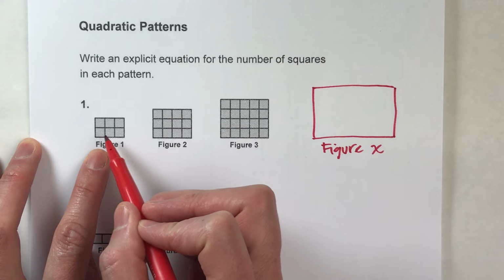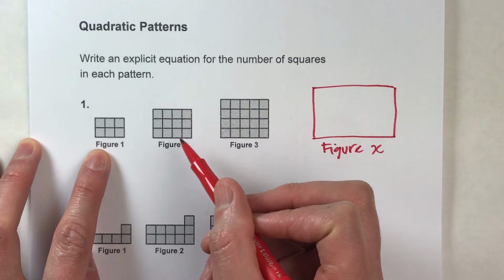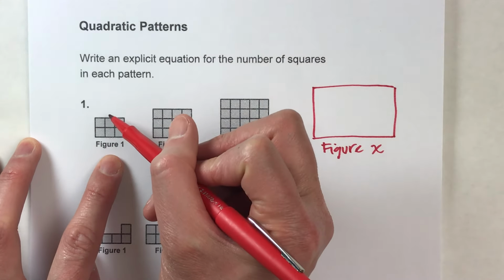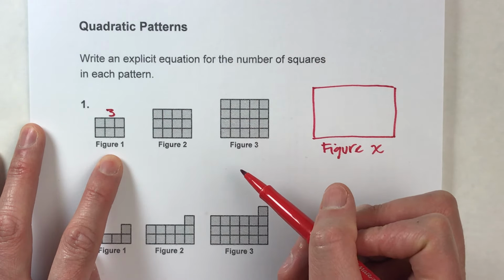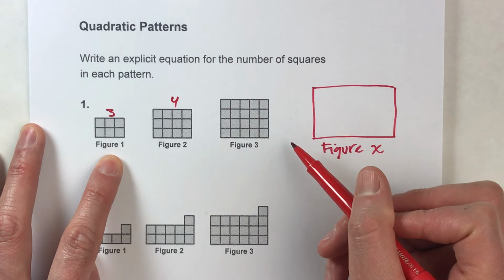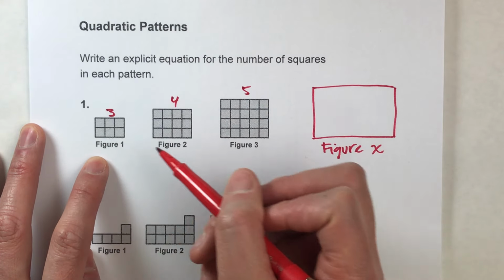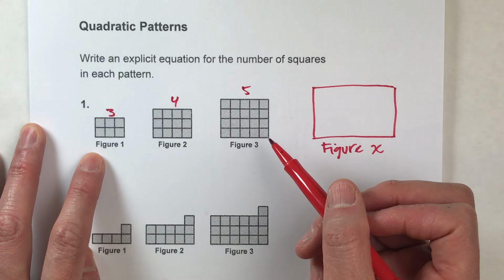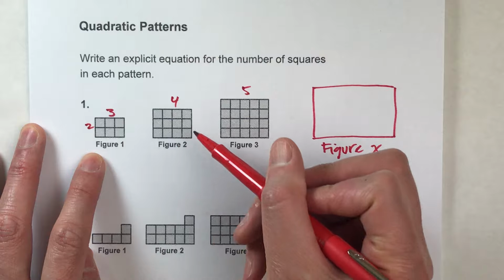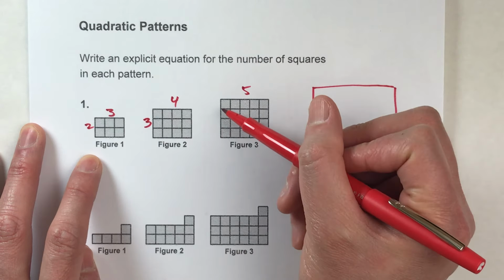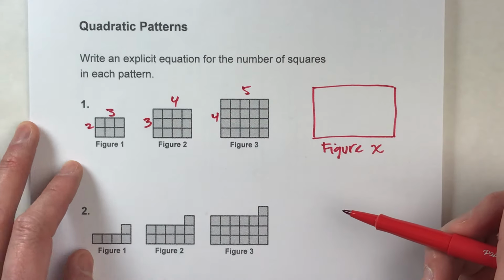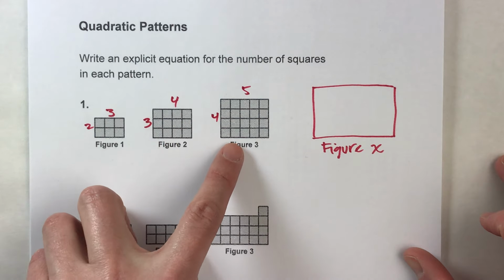For example, I know the length of this rectangle is changing, so I'm going to track what the lengths are. The length of this one's 3. The length of this one's 4. The length of this one is 5. And then for the width, I know the widths are changing, so let's write those down too. The width of this one's 2. The width of this one's 3. The width of this one's 4. Okay, so I got some numbers on it.